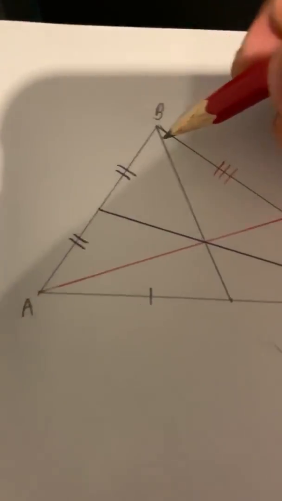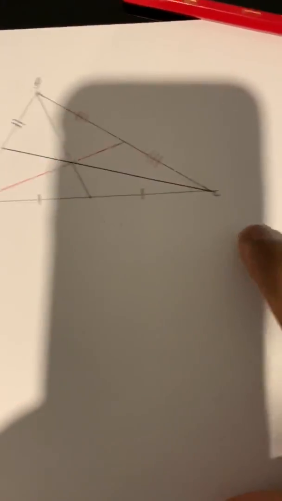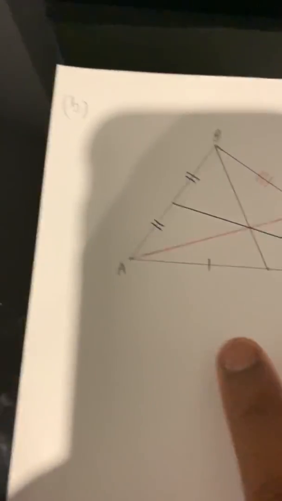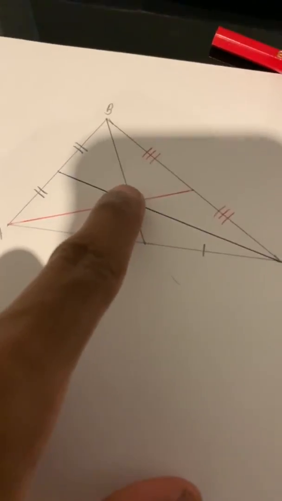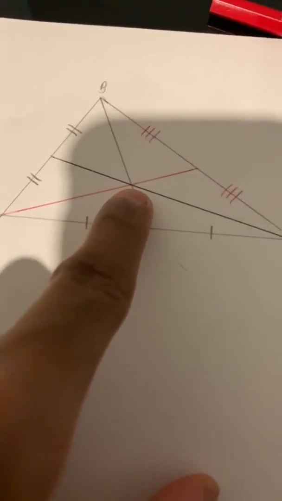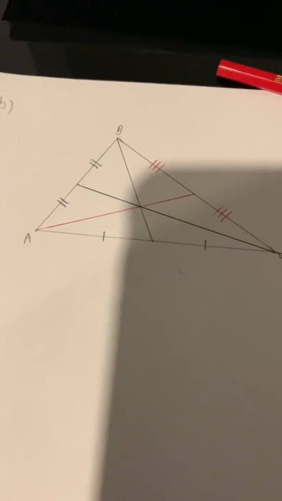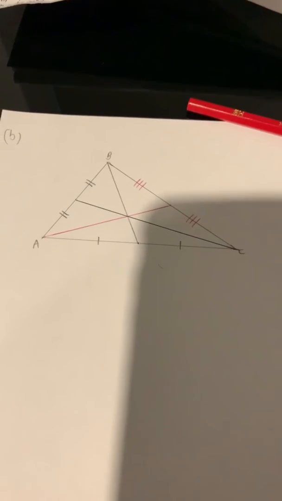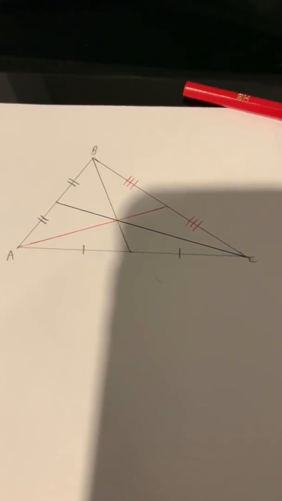So first median, if you draw a median from angle B onto AC, that means AC is always going to divide in half. If you do that to all three sides, as I said, where the lines intersect in that point, that's the center of mass. That's true for all triangles. So thank you.